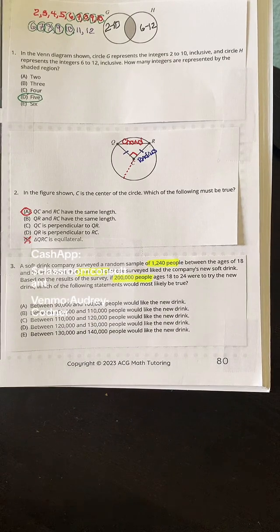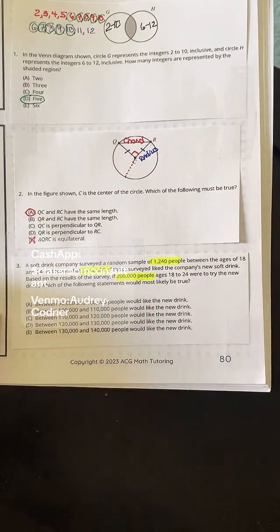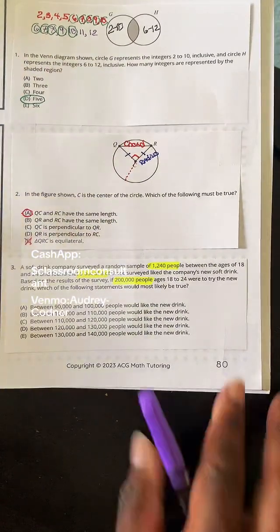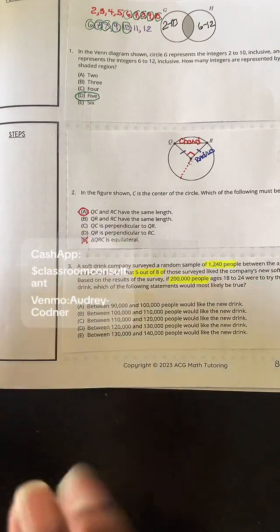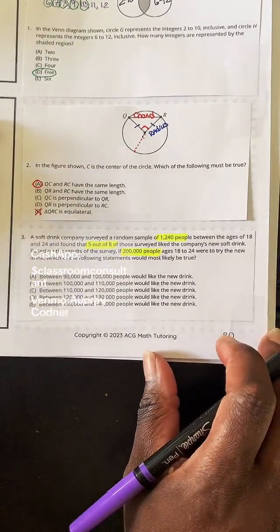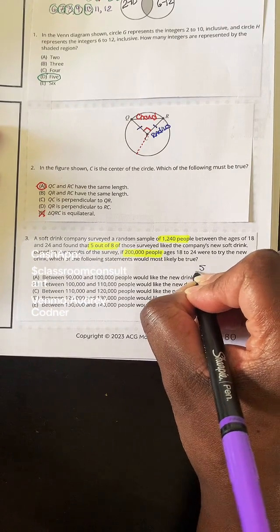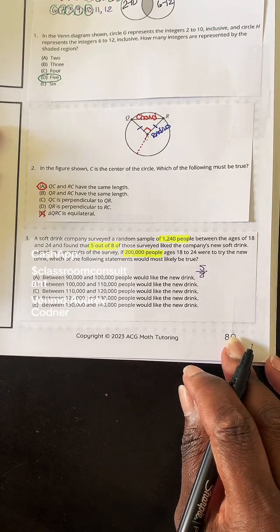So if we take a gander, if they're comparing our 5 out of 8, the easiest way to say 5 out of 8 is a fraction, 5/8.